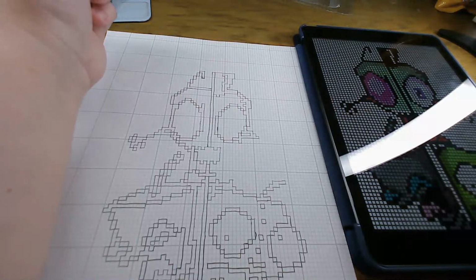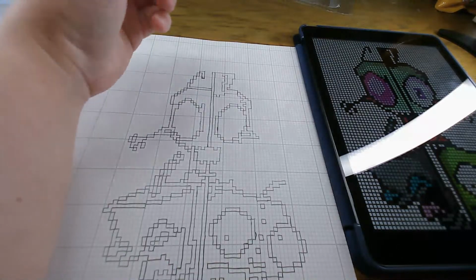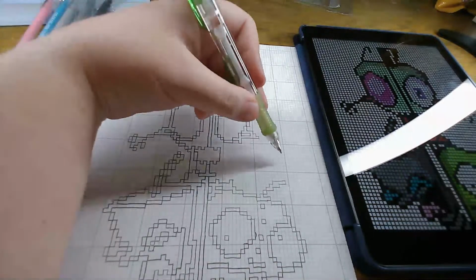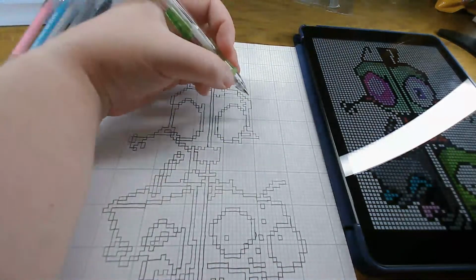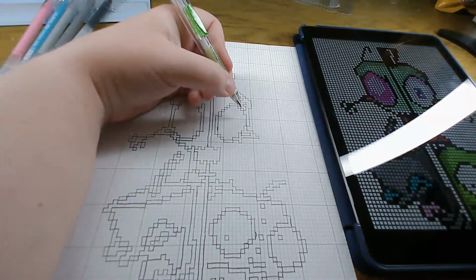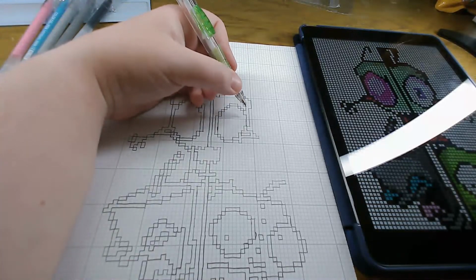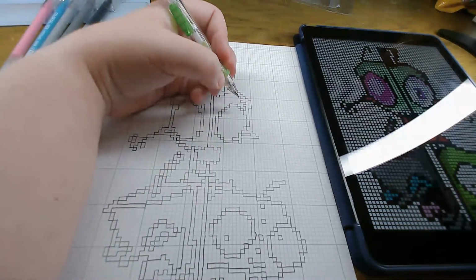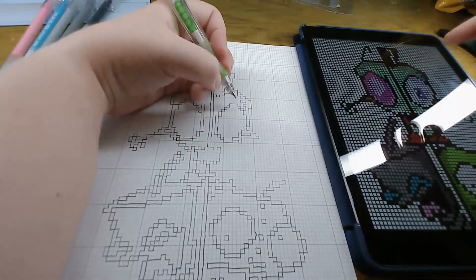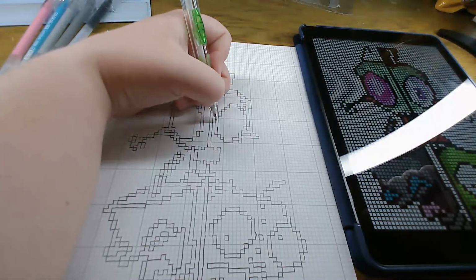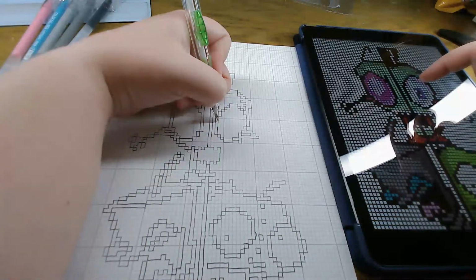Okay. Now, real quick before we do his little arm and finish this side of his outfit, let's do the pupil, the black part of the pupil in the middle. Okay, so we need to go 3 down. 1, 2, 3 from right here.